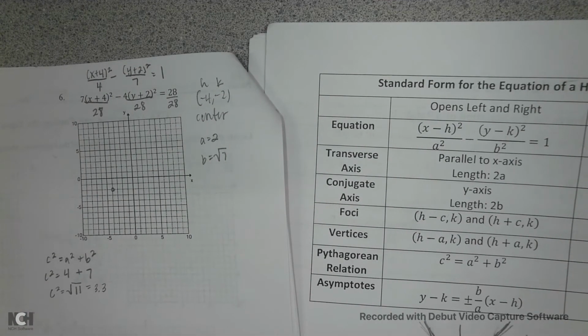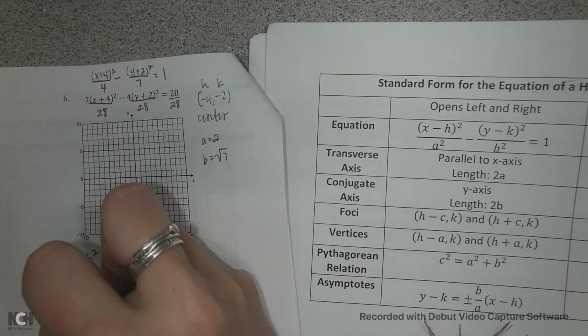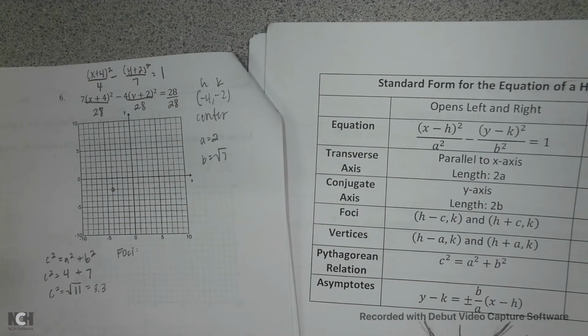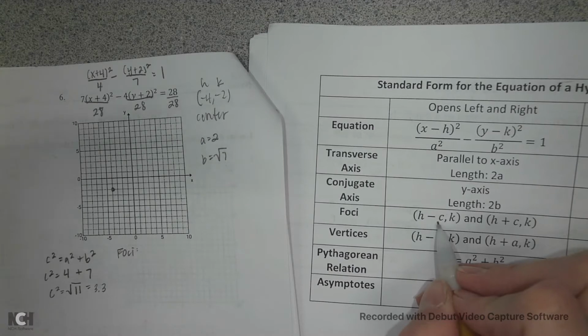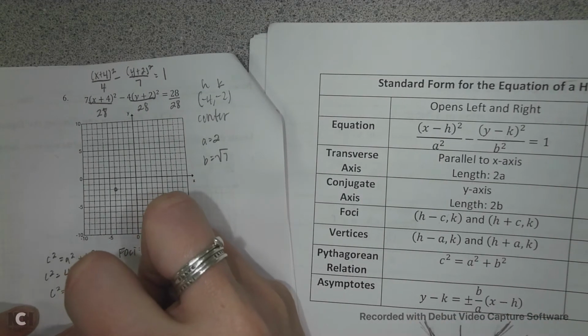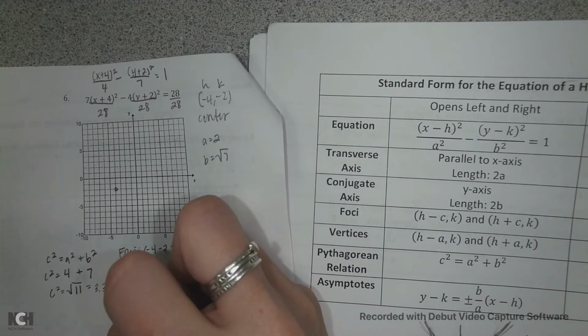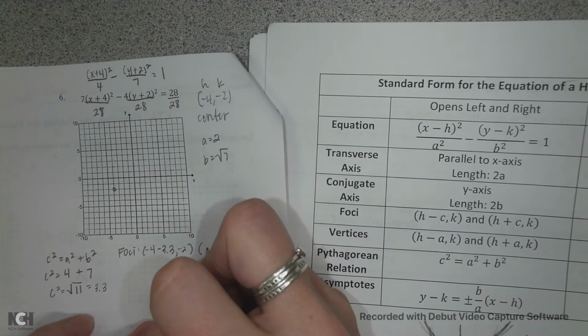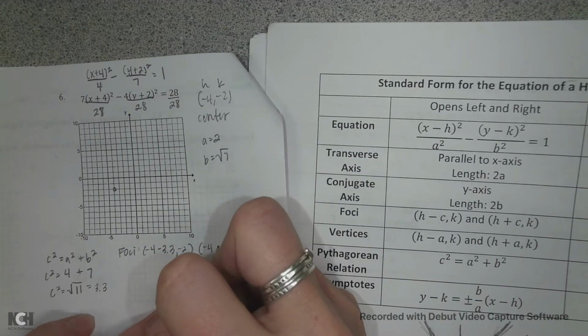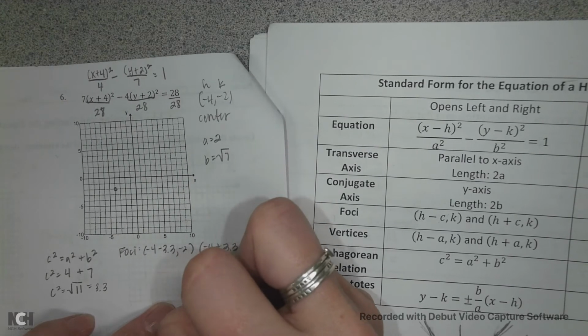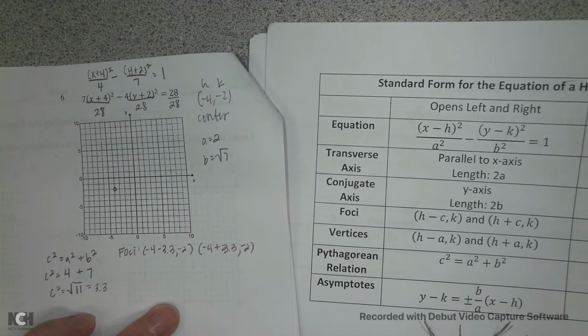All right. So now we can figure out the foci. Our foci are going to be h minus c, k, and then h plus c, k.